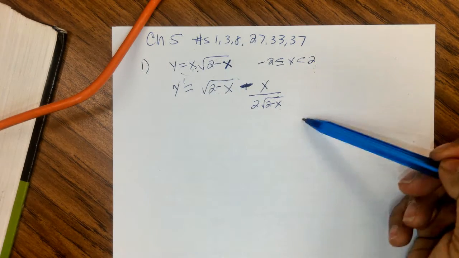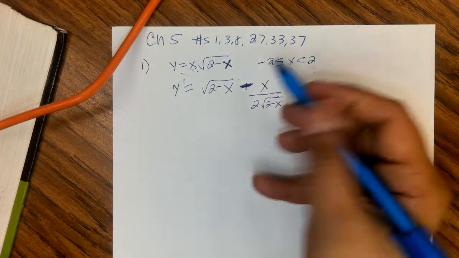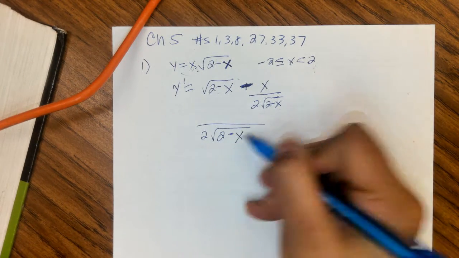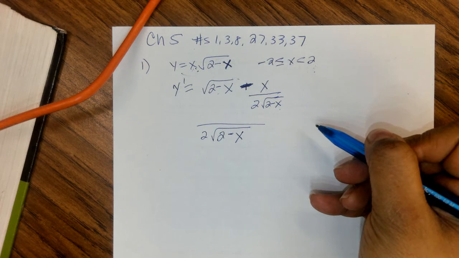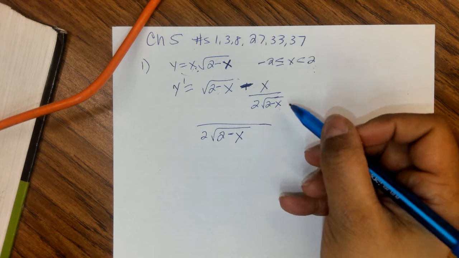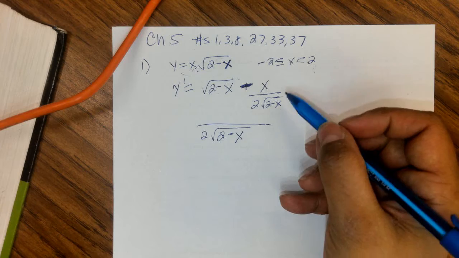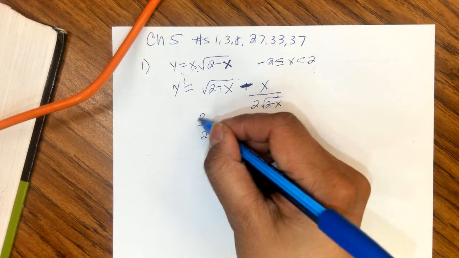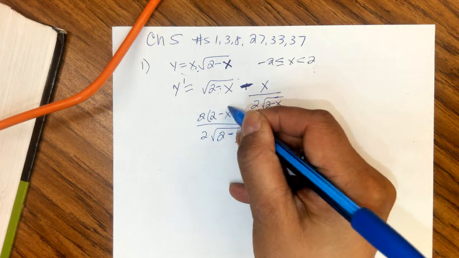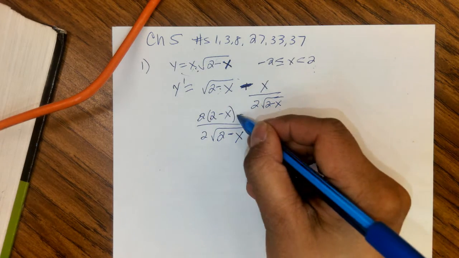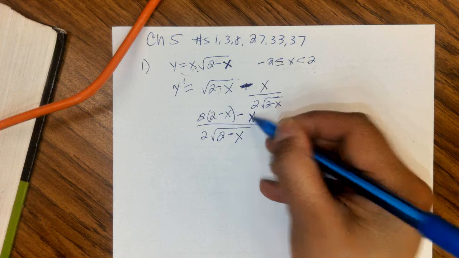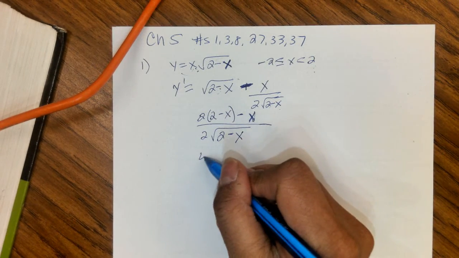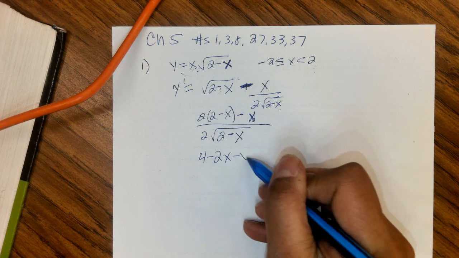We should go find the critical points. You should take a common denominator. And then the common denominator ends up where I'm going to multiply this by this denominator. So it's just 2 times 2 minus x. And then this is just going to stay. That's the common denominator. I'm going to put the numerator equal to 0. So it's 4 minus 2x minus x equals 0.